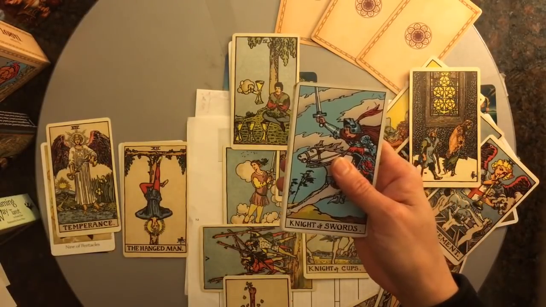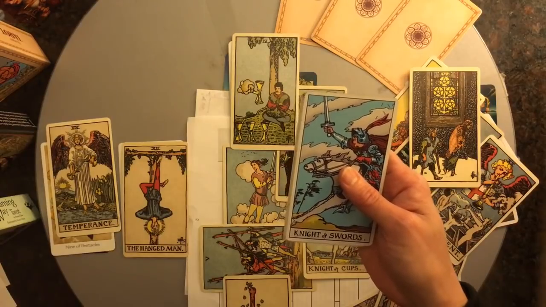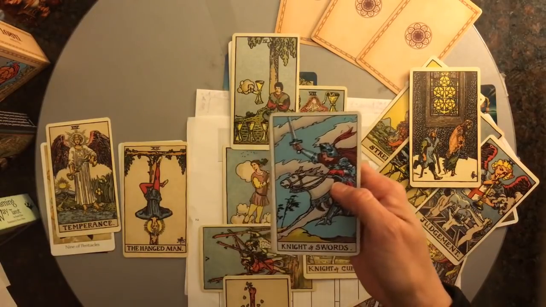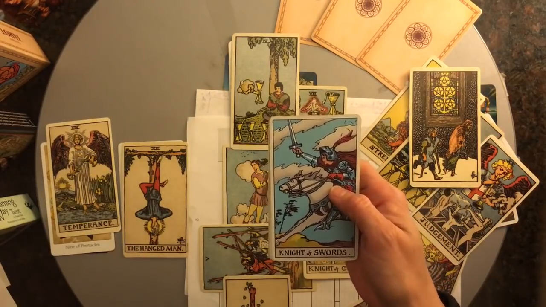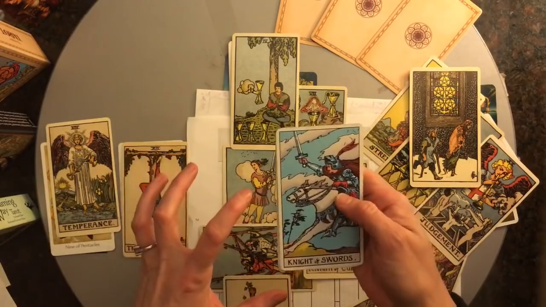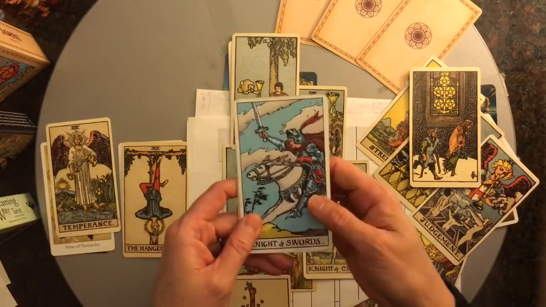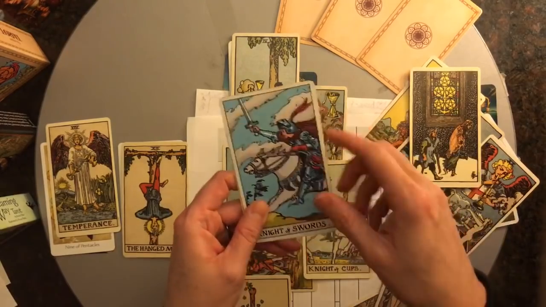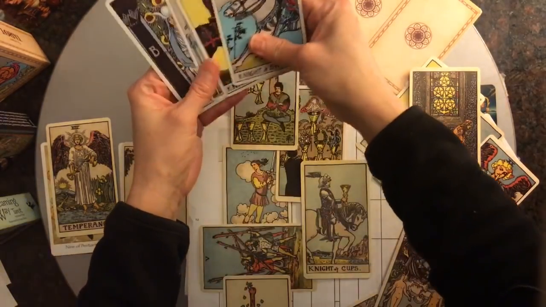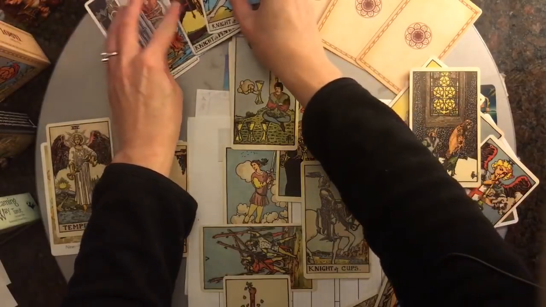And then from the Knight of Swords, when I looked at that, what's the next step? They need people on the ground, the Page of Swords. So that is where I am right now.